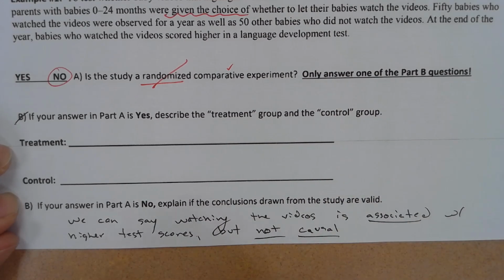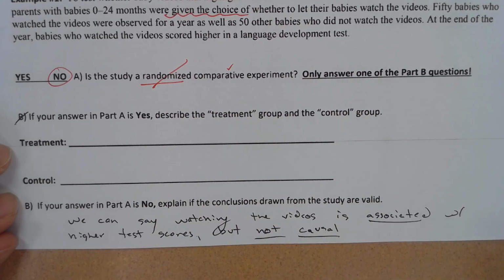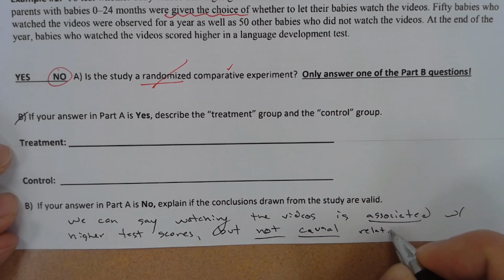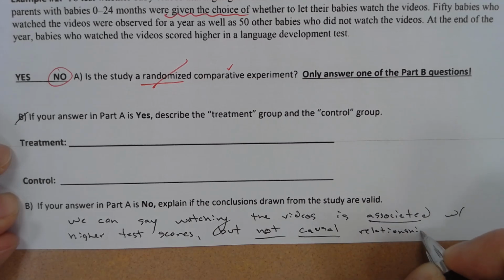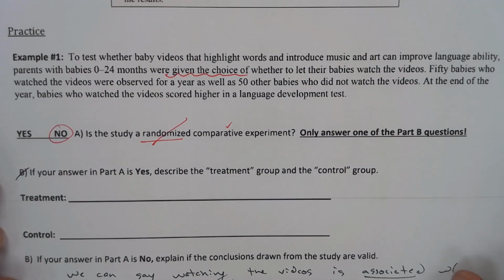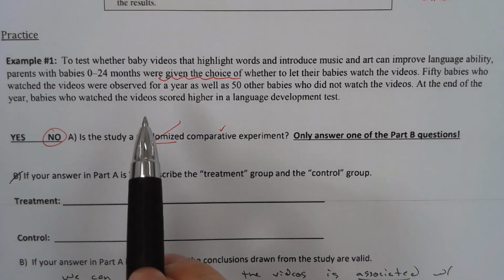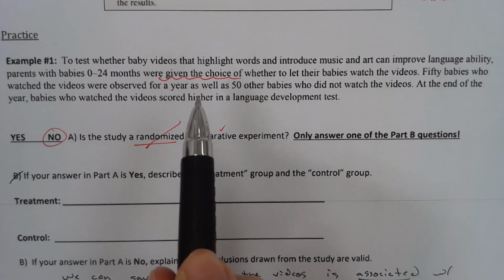Not causal, because we did not have a comparative randomized experiment. If we had that, we could do cause and effect. But because we didn't do it, we can just do an association, but not a causal relationship. And we say that because who knows if it was really the videos doing it? It could be one of a lot of things going on.